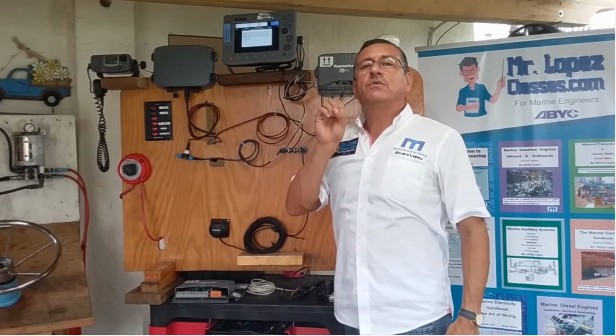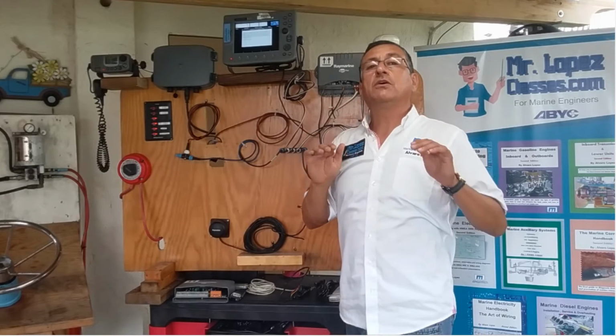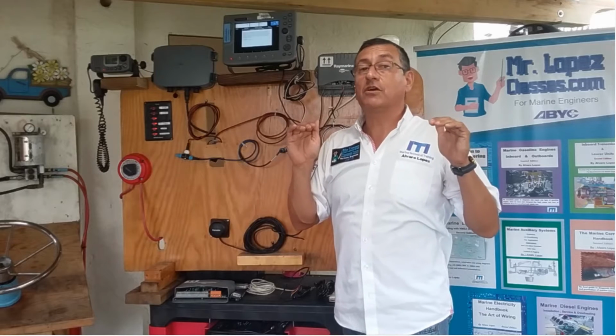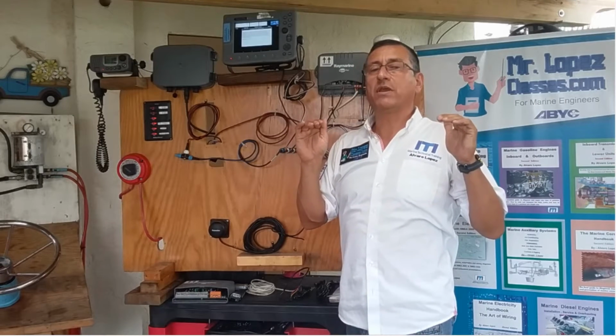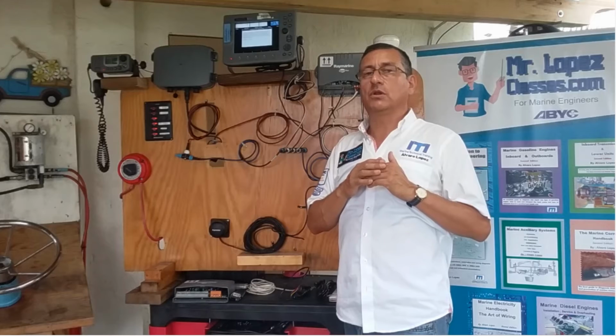and the light attenuation is because the voltage drop is more than the recommended 1.5 volts. Right now we are going to talk about that.